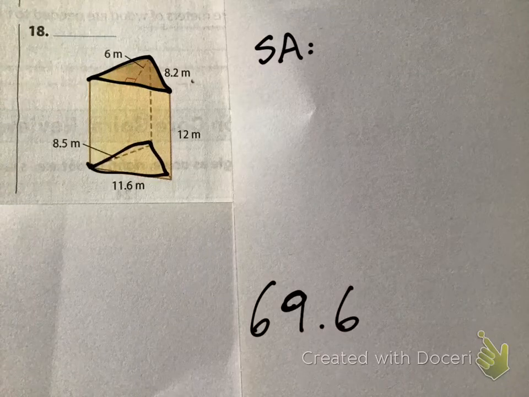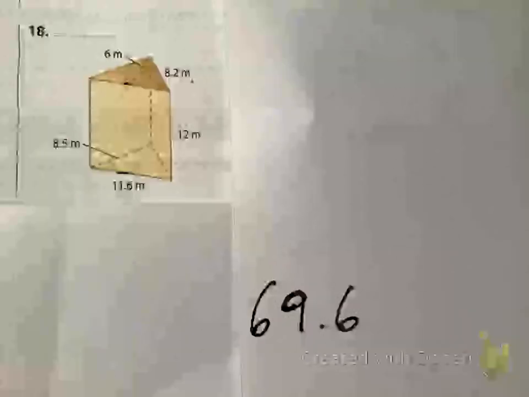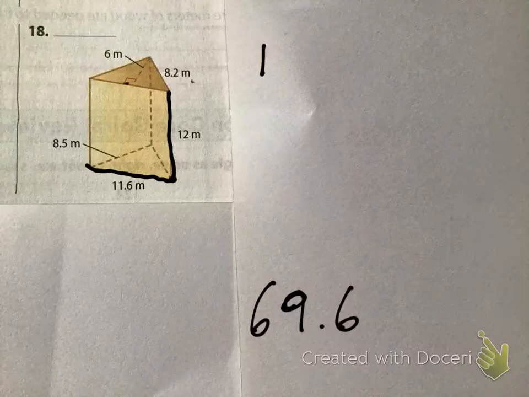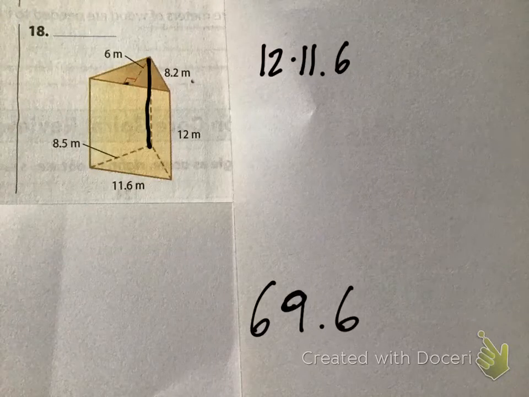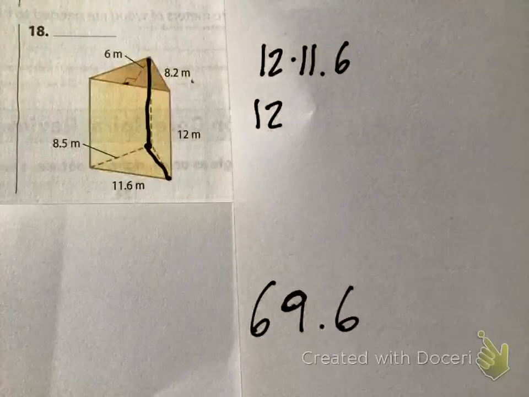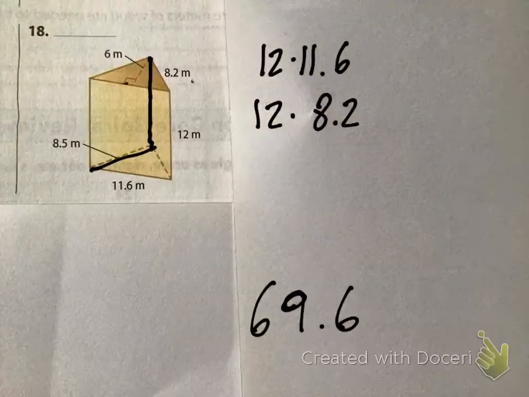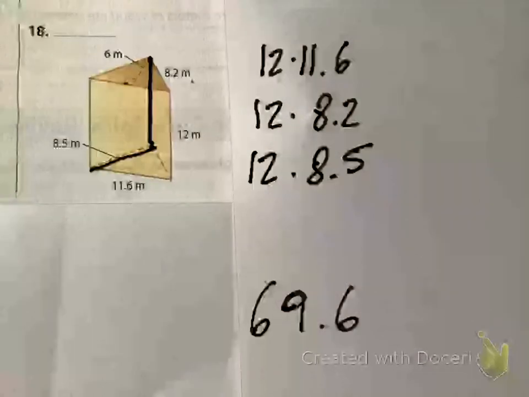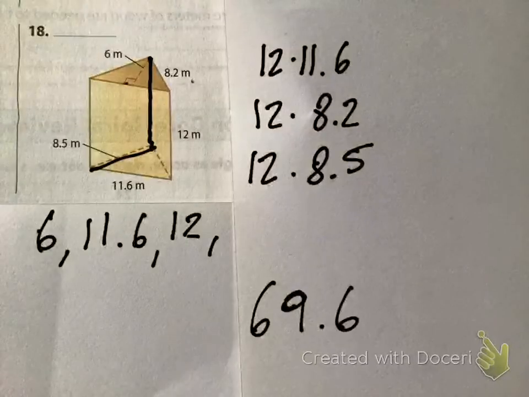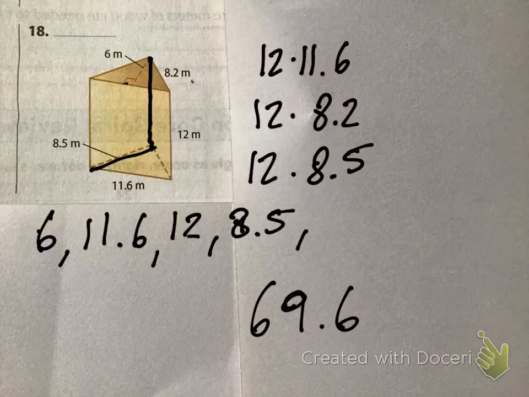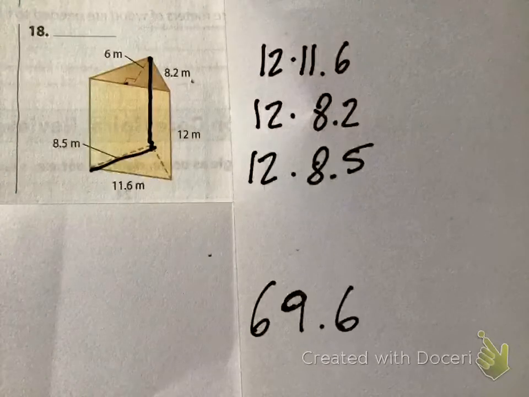So now we found our triangles, and now we need to find the surface area of each of our sides. So let's look at our sides now. This side is 12, and this is 11.6. So one of our sides is 12 times 11.6. Another side here, again, is 12. So we've got that height of 12. And this length is 8.2. And then lastly, this side again is 12, and this is 8.5. The numbers that we've utilized are 6, 11.6, 12, 8.5, and 8.2 because it's a triangle that has different side lengths. So we've utilized all of these numbers. It's just in different forms.